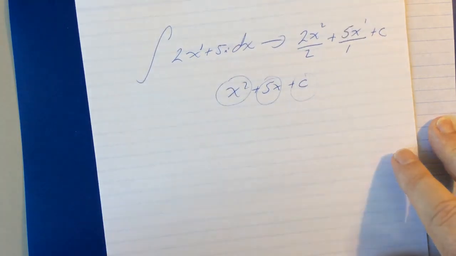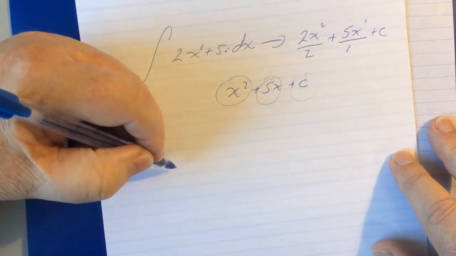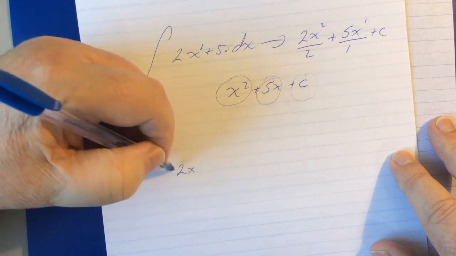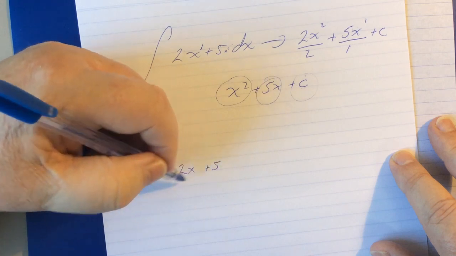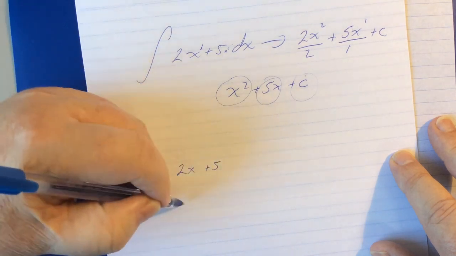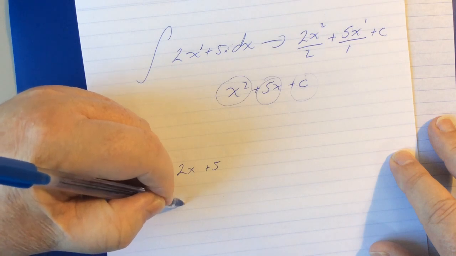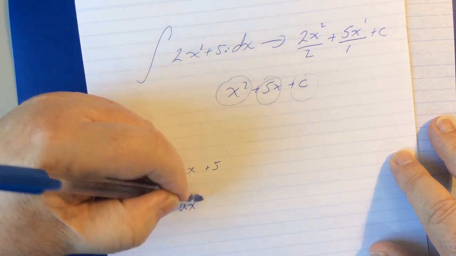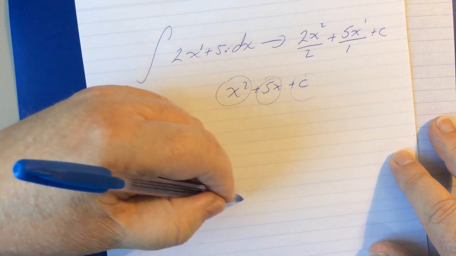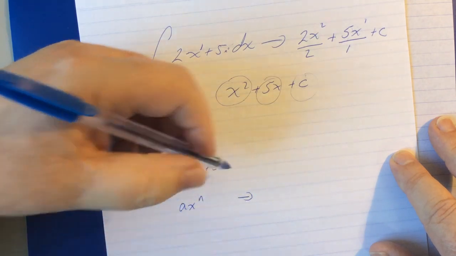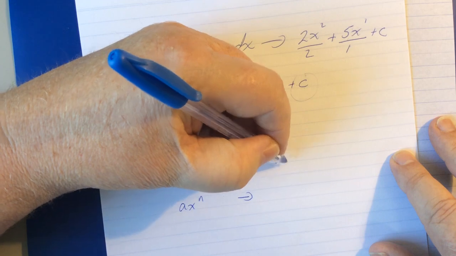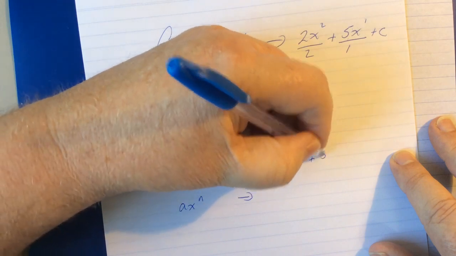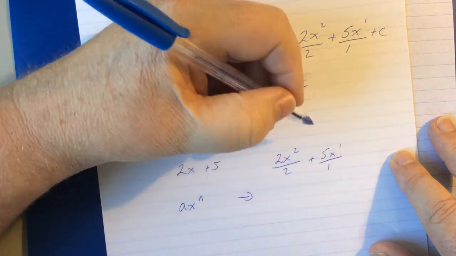Okay, so let's see if we can discern a general rule for this. We'll stick with what we've got, which is 2x plus 5. So we have ax to the n, and what we're trying to do is get to the point where we have 2x to the 2 over 2 plus 5x to the 1 over 1.